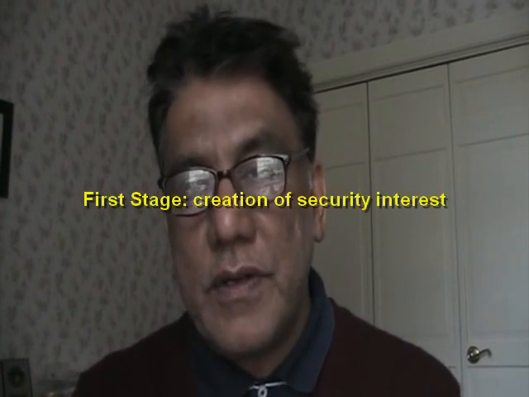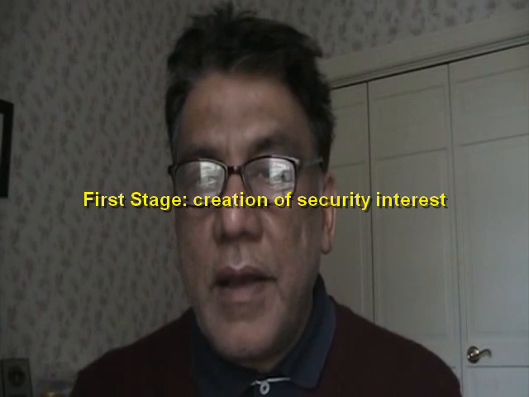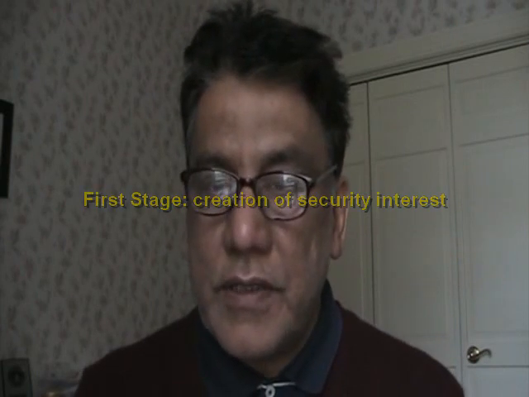The first stage of a secure transaction is the creation of the security interest. And a security interest is created by means of a contract. The debtor and the lender come together and enter into a contract.